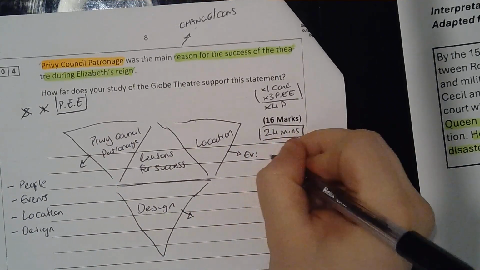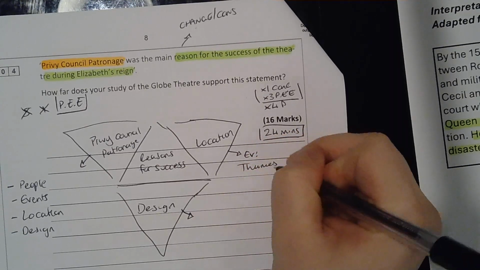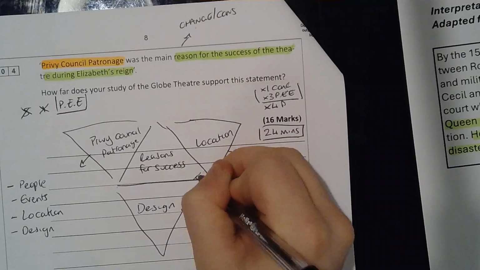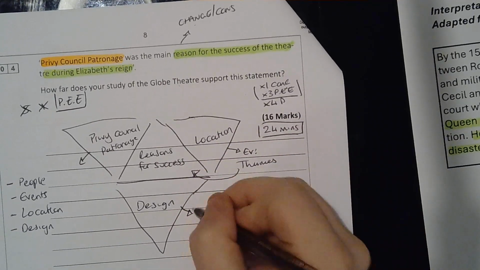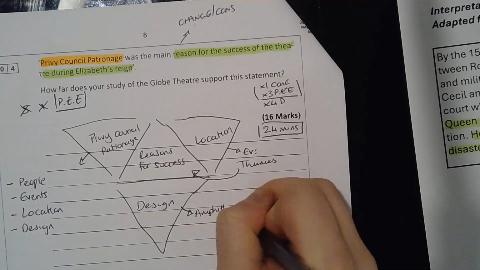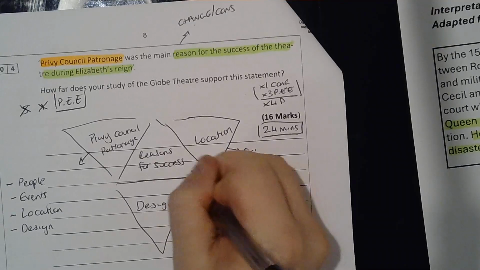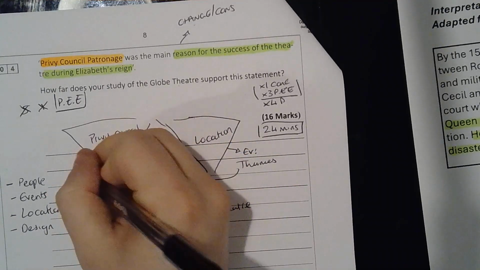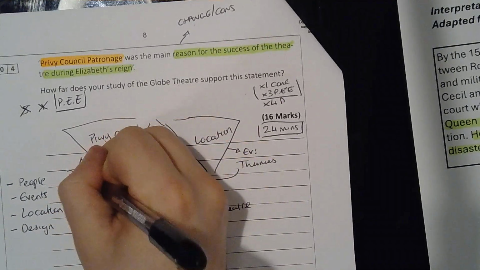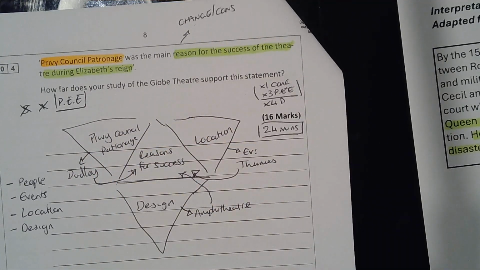And I'd be talking about the movement to the Thames, so I'm just going to write that as a quick note there for myself, and how that led to a success. Again, design, it was like a Roman amphitheatre. Again, I can remember much more detail, but I'm just getting it down into my head. And then Privy Council patronage, I'm going to talk about Dudley. Again, going into the reasons for success.